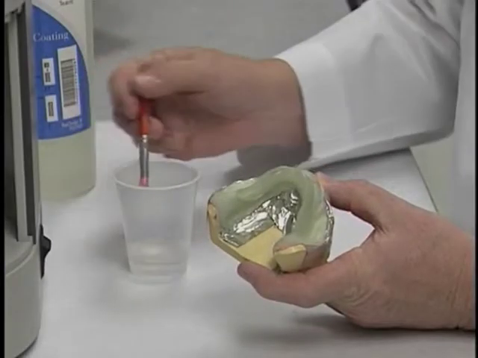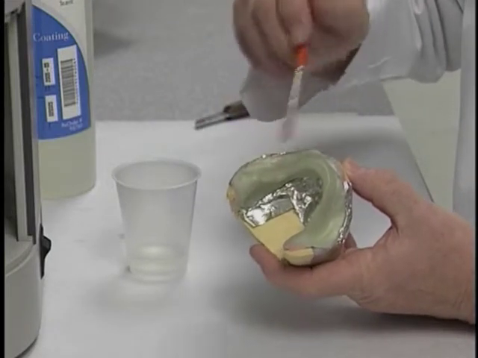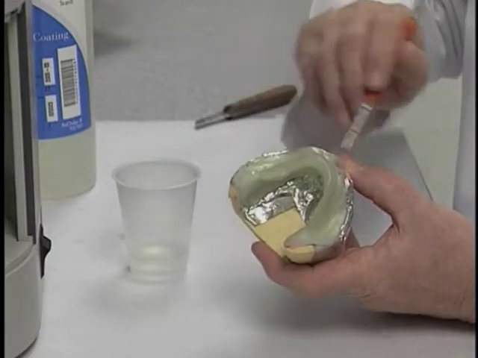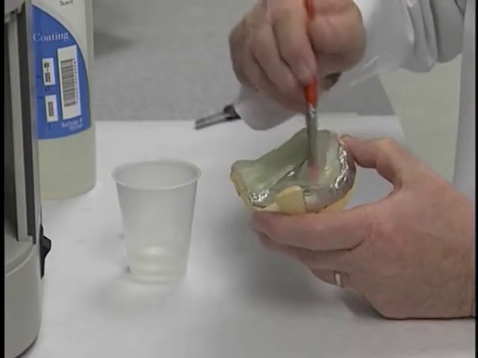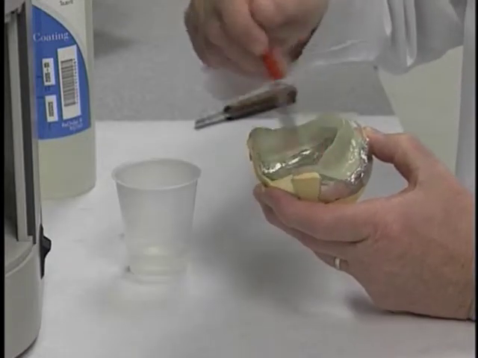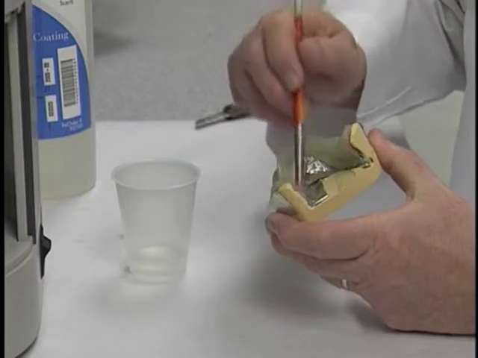For the mandibular tray, we do exactly the same thing. After it has been formed, we paint it with the air barrier. Just put a light coat of the air barrier over all the surfaces, external surfaces of the tray.